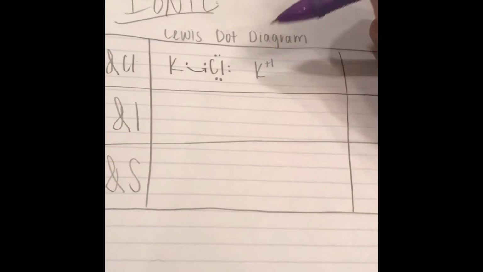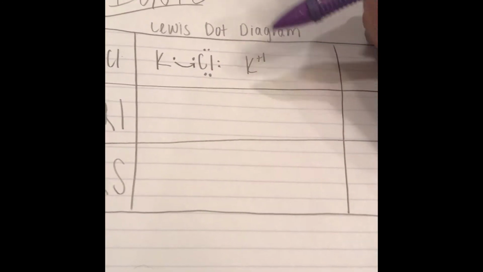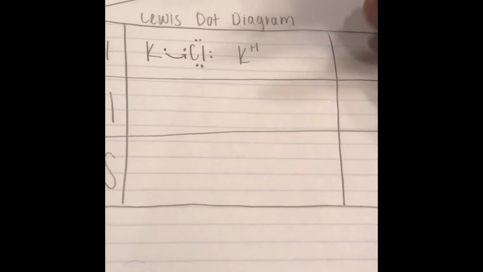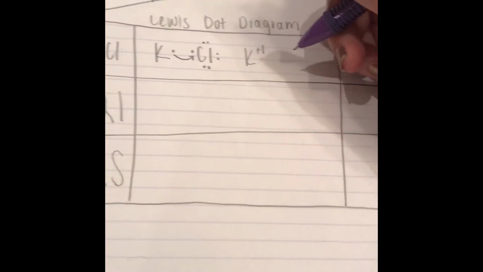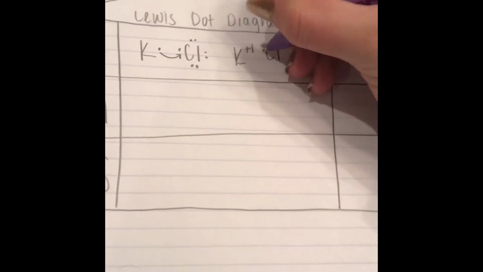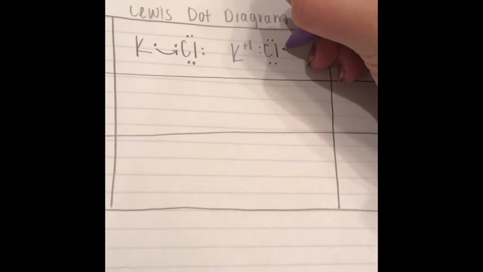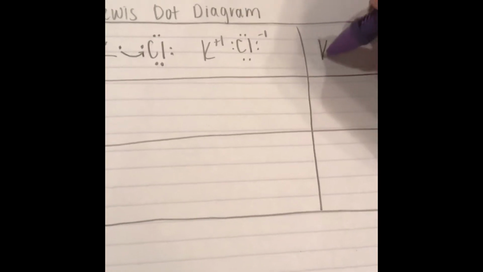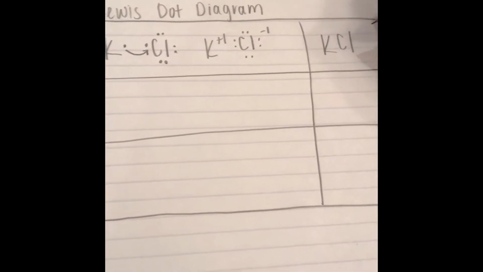now going to have a charge of plus 1 because it lost an electron, so it has one more proton than it does electrons, therefore giving it a charge of plus 1 because protons have a positive charge. And then you're going to draw Cl with 8 dots, and then you're going to write minus 1. And then your predicted chemical formula is going to be KCl.